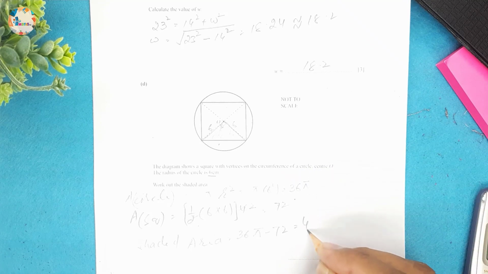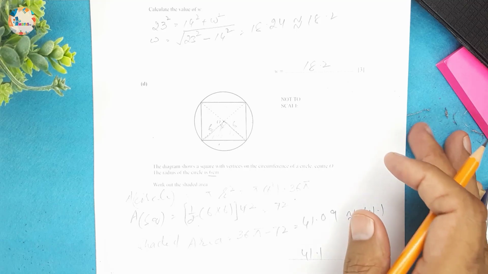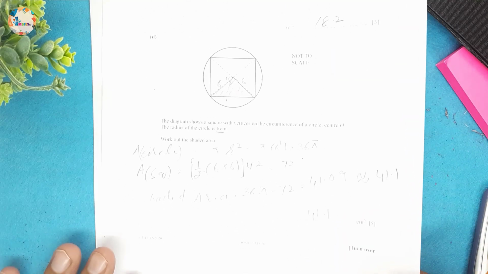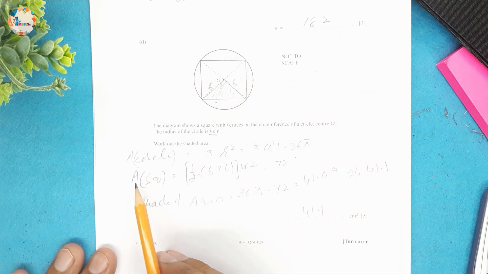41.09, so approximately equal to 41.1. So 41.1 centimeter square will be the area. So again, if we quickly go through, this is the circle area, which is the complete one, and square area.